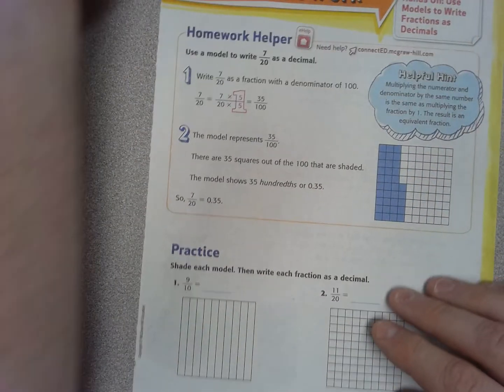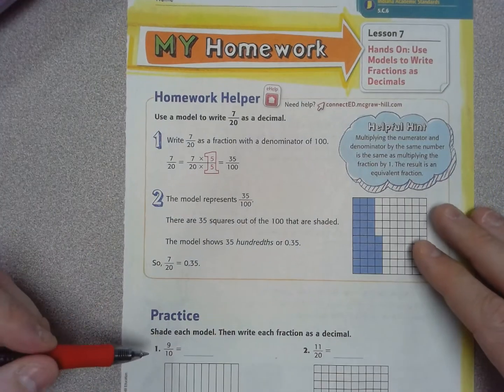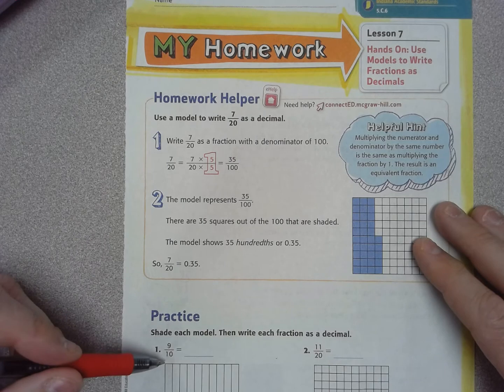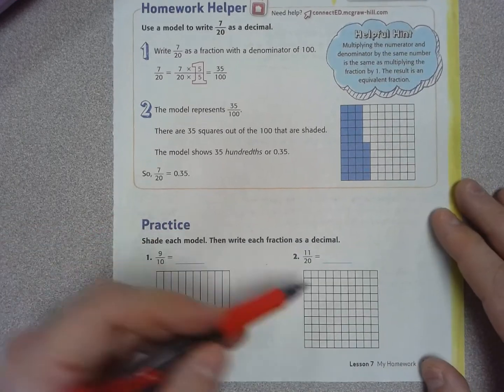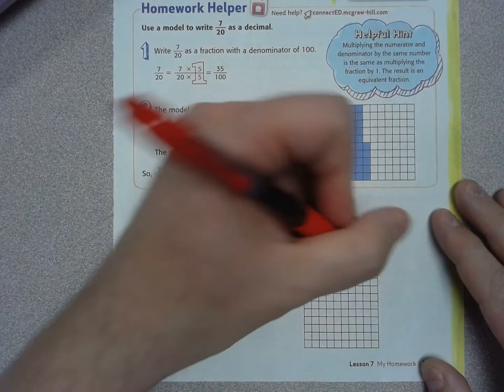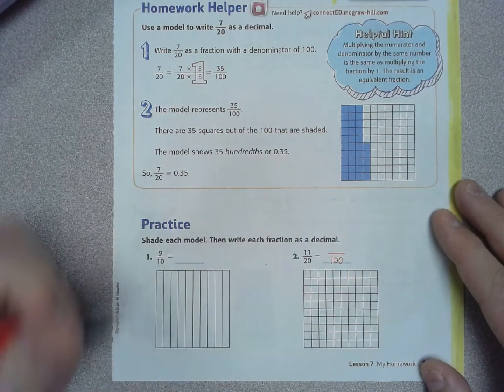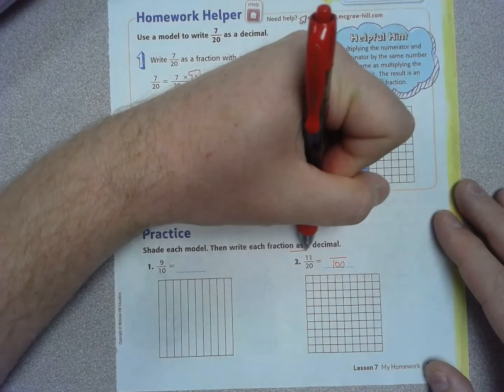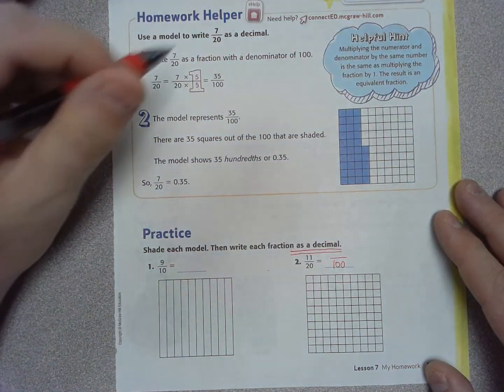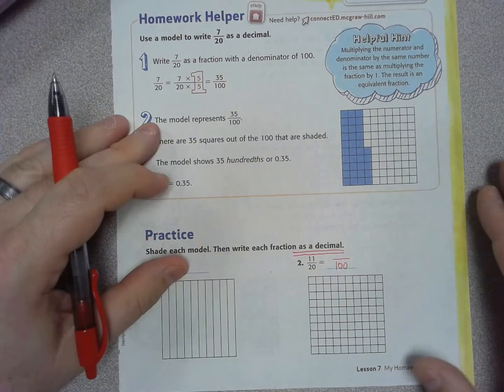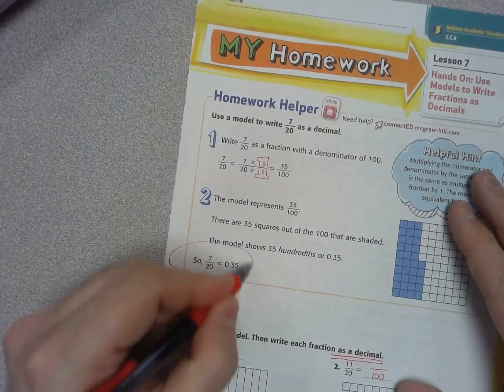Your homework now, again, this one's already over 10, so that's not too bad. This one we got to get over, I'll give you a hint, 100. Shade it in, and then you have to write each as a decimal. Don't just write the fraction, you got to write each as a decimal, which is like we did up here, okay?